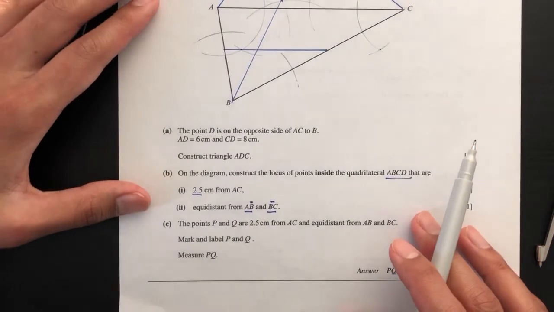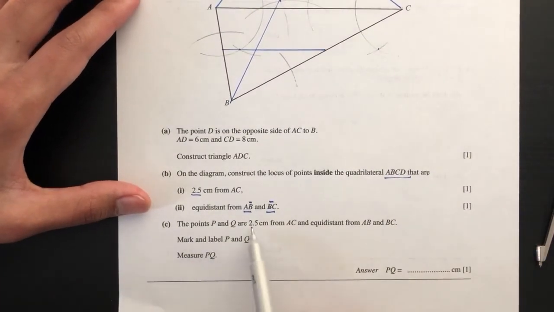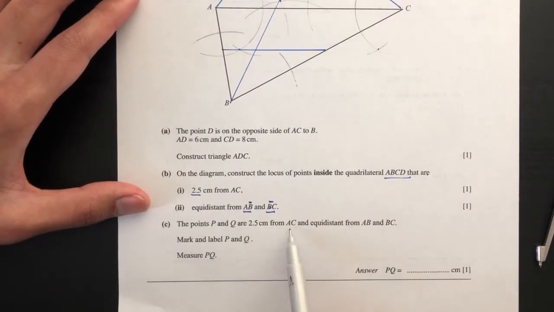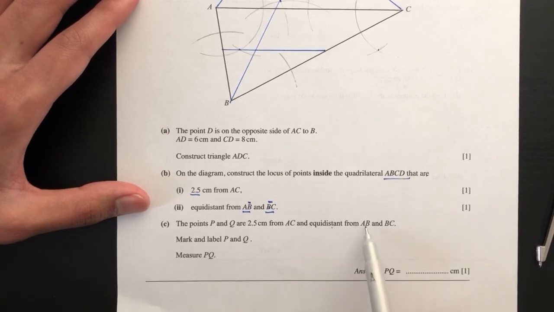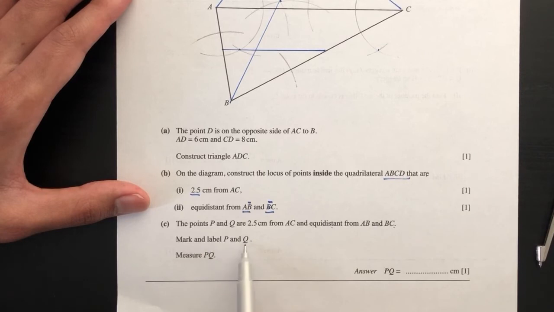So now the last question is, the points P and Q are 2.5 centimeters from AC and equidistant from AB and BC. Mark and label the points P and Q.